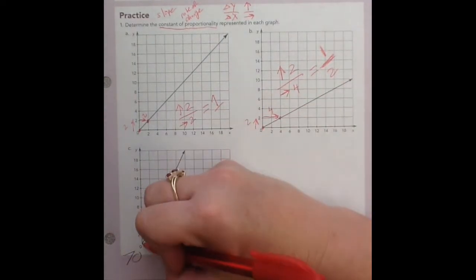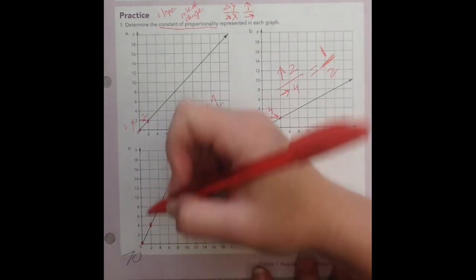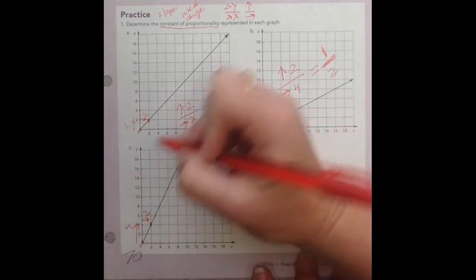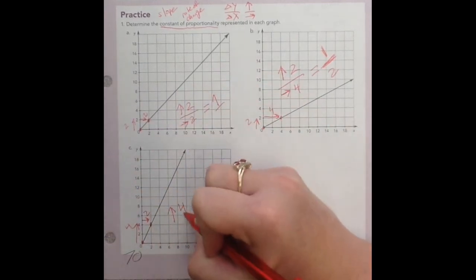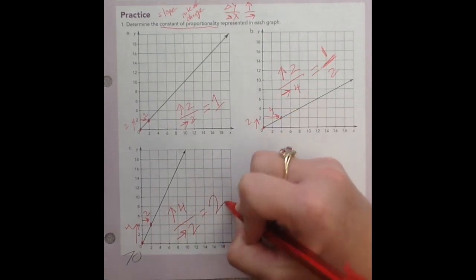Down here, we go from 0, 0, then to 2, 4. So we're going up 4 and then over 2. So I have a rise of 4 and a run of 2, and then I can simplify that as just 2.